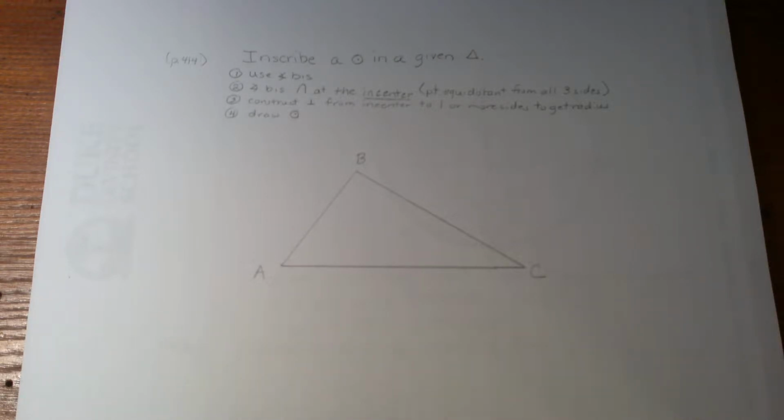So the first thing I'm going to do is choose two of my angles to bisect. It does not really matter which two I choose.